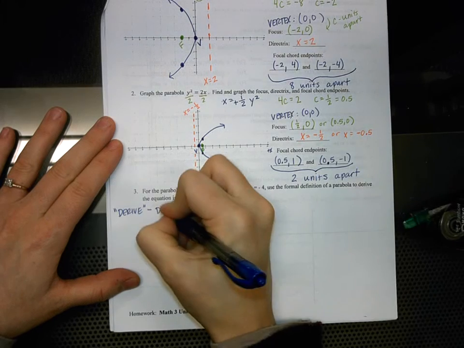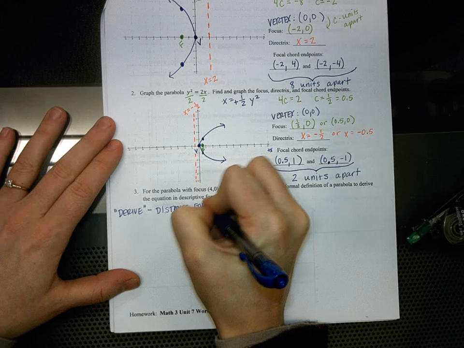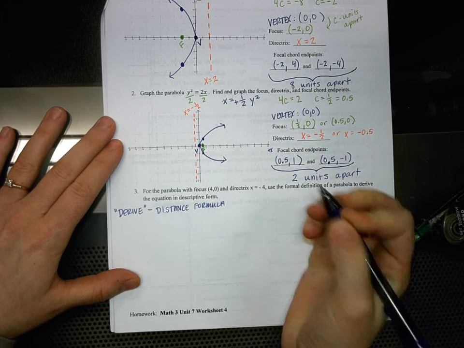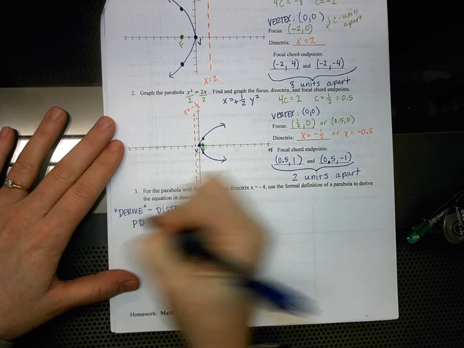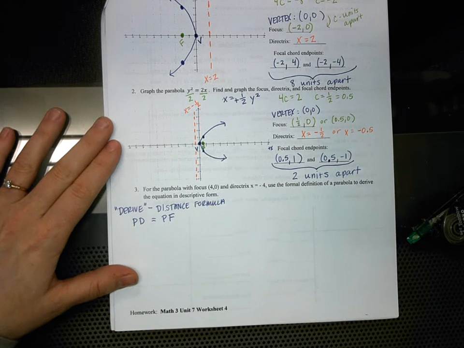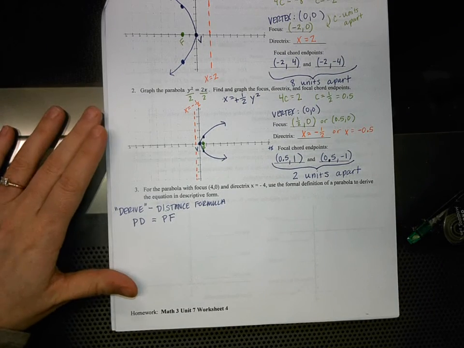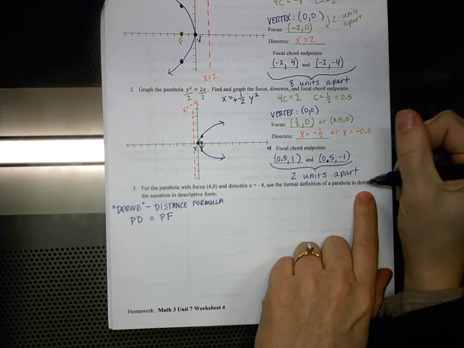We're going to use the distance formula. And you're going to calculate the distance from P to D and check to see if that's equal to P to F. So PD equals PF was the equation we used.